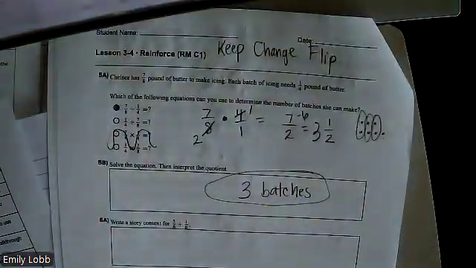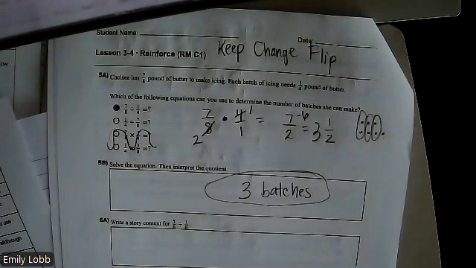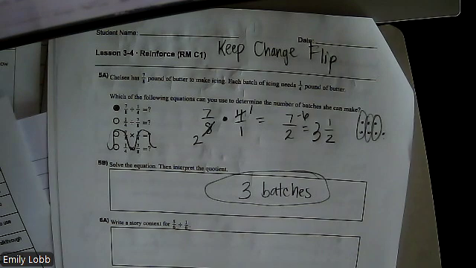Right. It's hard to make a half a batch. It's not impossible. We could do it. But remember how we talked about eggs? It's hard to cut an egg in half if we're using eggs. Or some other things. Sometimes we have like a package. You'd have to weigh it out, right?